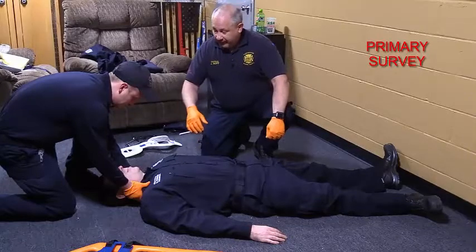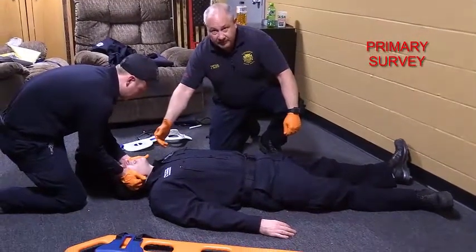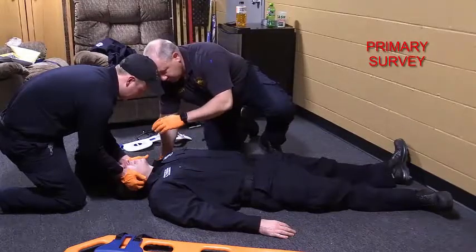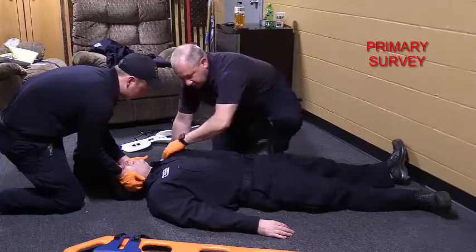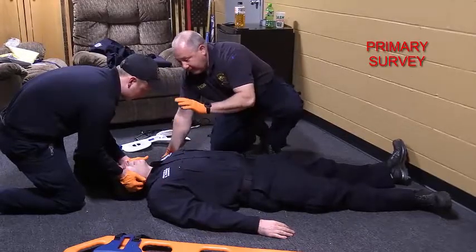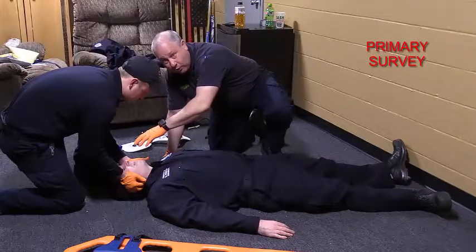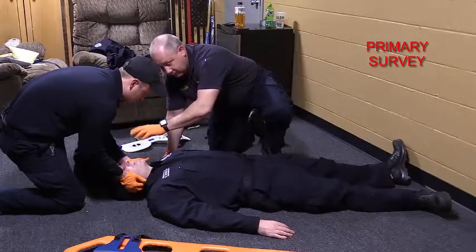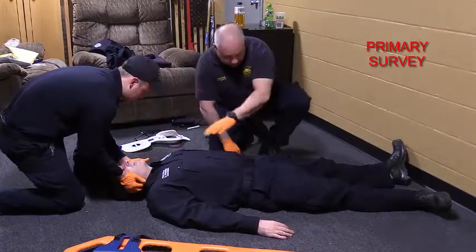At this point, I'm going to have my assistant open his airway using the modified jaw thrust technique. I'm going to assess his respiration, his rate, rhythm, depth, quality, expose his chest, and assess for any airway injuries. I'm going to have high flow oxygen applied via non-rebreather mask or bag valve mask as appropriate to assure adequate ventilations. I'm going to assess for any life-threatening hemorrhage.